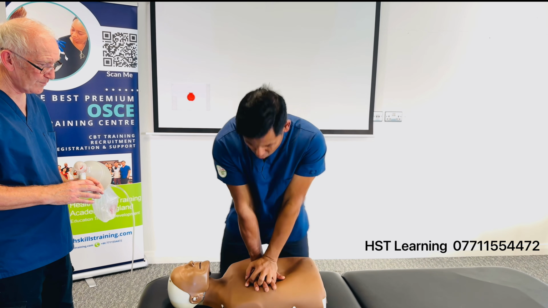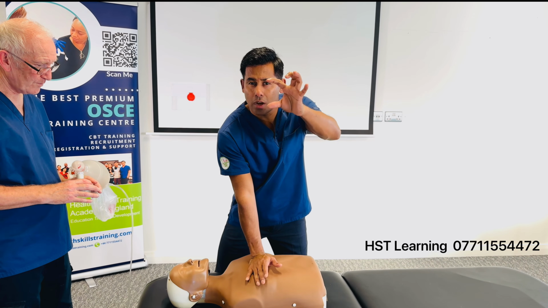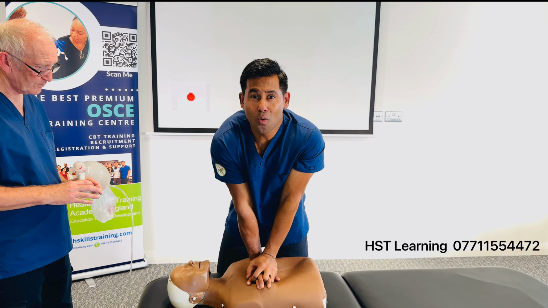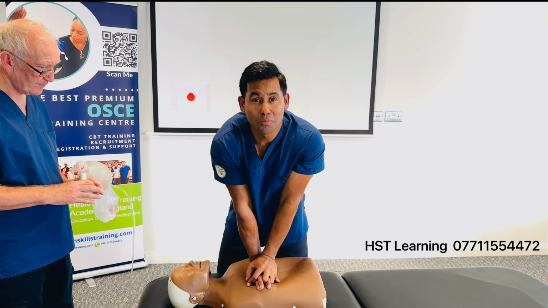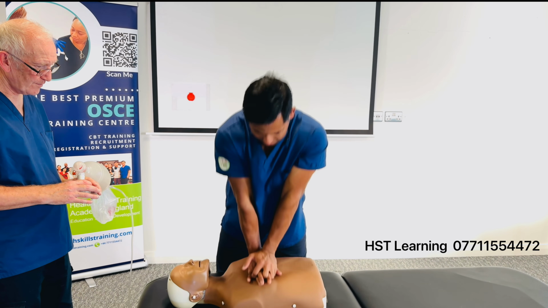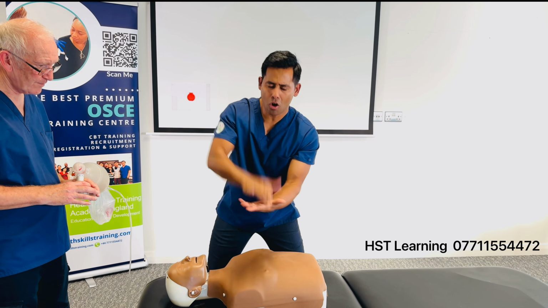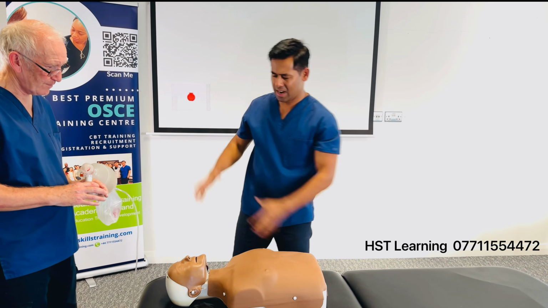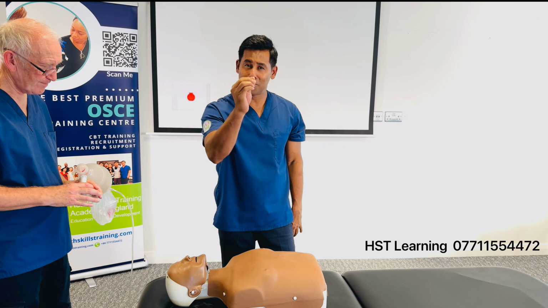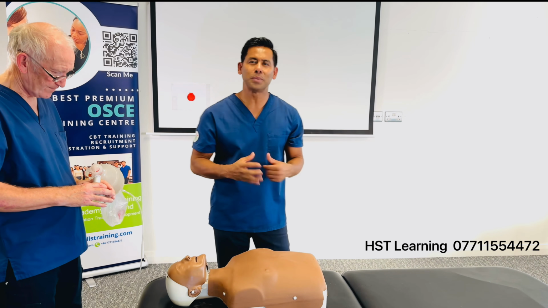So you can see here, you need to go harder. Don't worry about exactly 5 centimeters, the computer will pick it up, but your focus should be going hard and the rhythm should be 100 to 120 count. 1, 2, 3, 4, 5, 6, 7, 8. So that's the rhythm all the way, and keep it on with the rhythm until 30, and then make sure you give the oxygen.